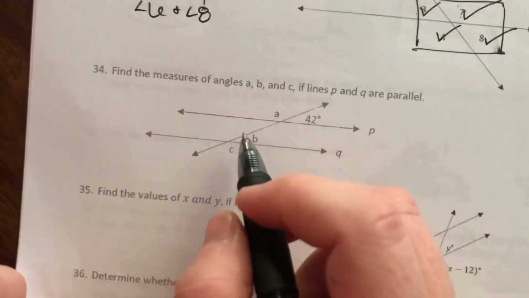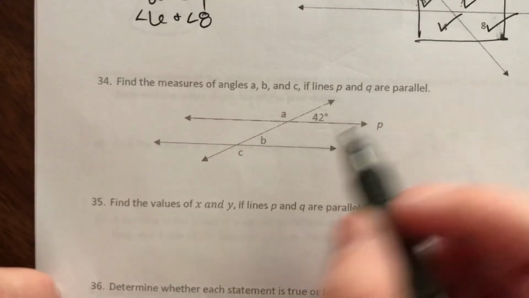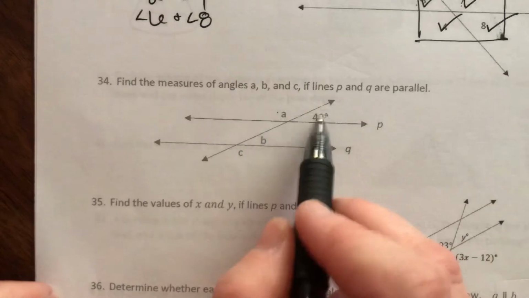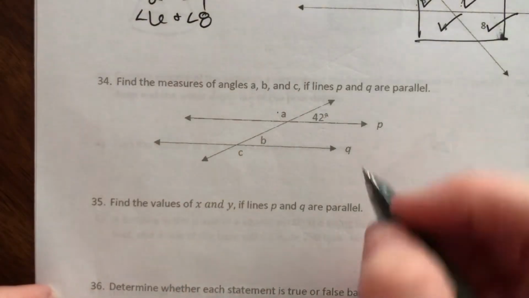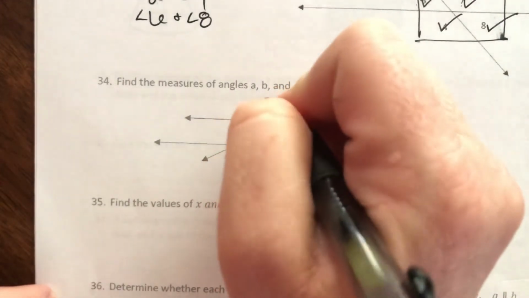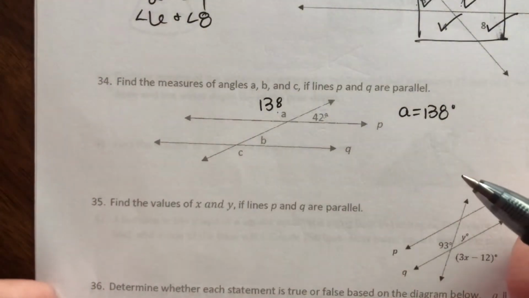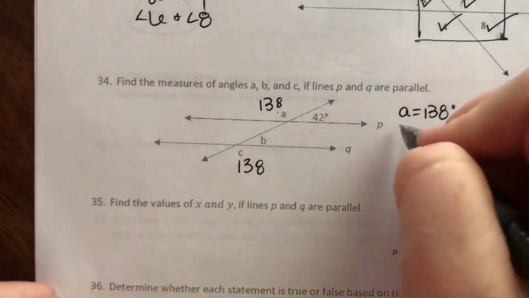Find the measures of angles A, B, and C if lines P and Q are parallel, right? So A and this angle are supplementary. So A and 42 add up to 180. 180 minus 42 is 138. So angle A has to equal 138. Angles A and C are alternate exterior angles, so they're the same size. So angle C is 138.